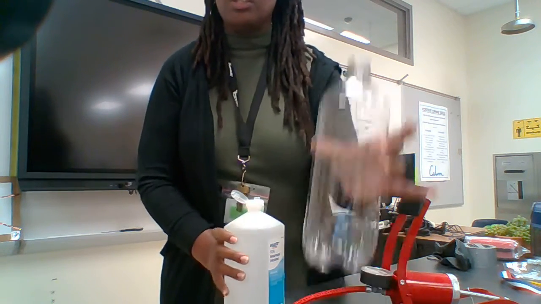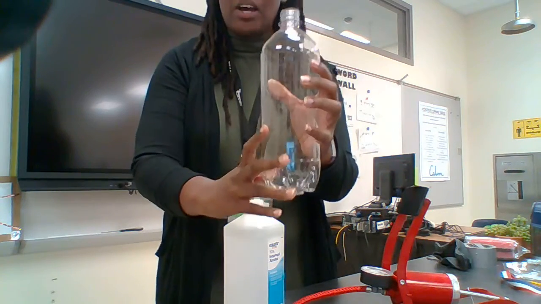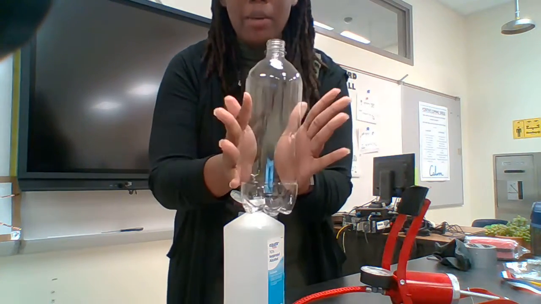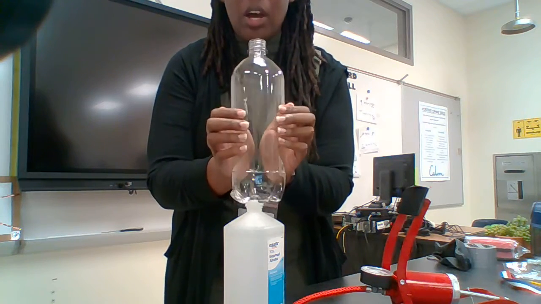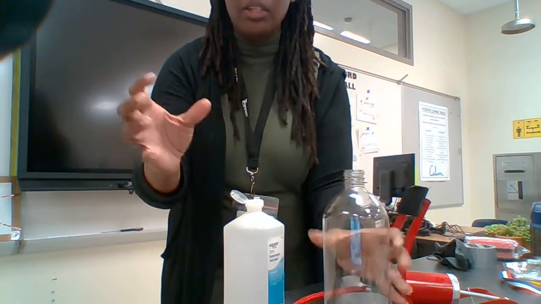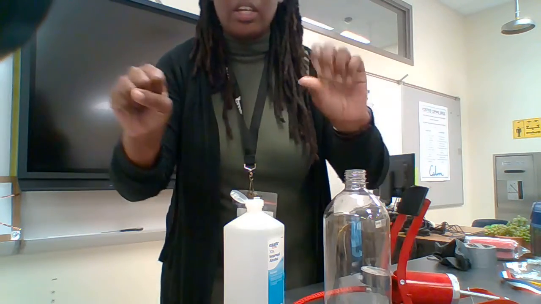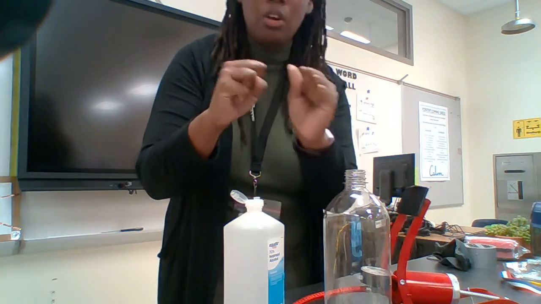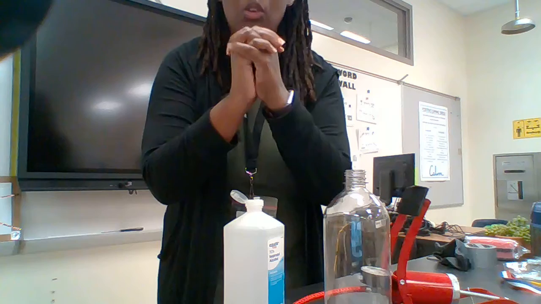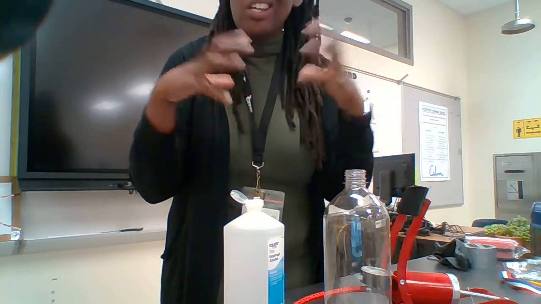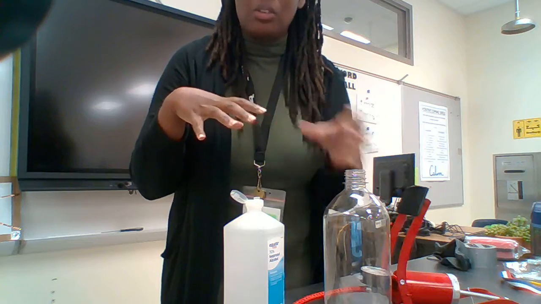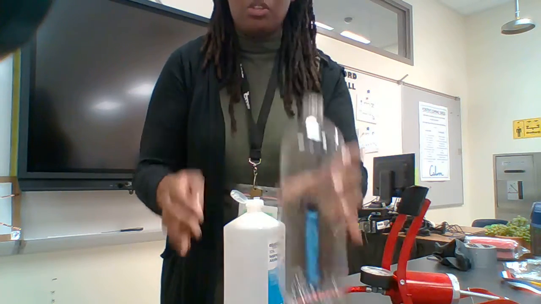I'm going to create my cloud in a bottle. Why am I creating it in a bottle? Well, again, condensation happens when those droplets of water vapor start getting closer and closer, and then they merge and create bigger droplets. When those big droplets come together, they create a cloud. So in order to simulate that in a controlled environment, I'm going to use a bottle.